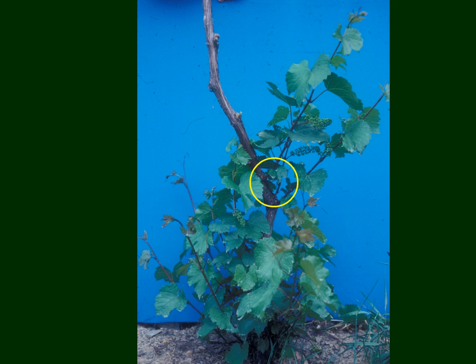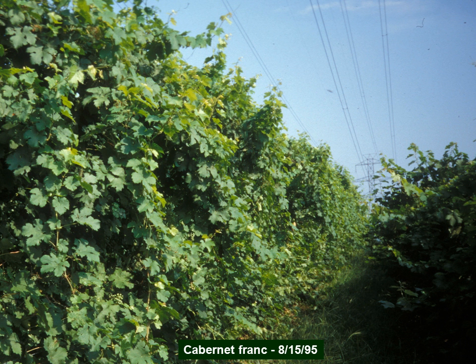Therefore, if we understand some details about grape buds, it can help us manage the desirable as well as the undesirable shoot growth on a vine. Here are some vines that are out of control with undesirable shoot growth. The fruit is buried under the leaves. There is no possibility of producing quality fruit from these vines.